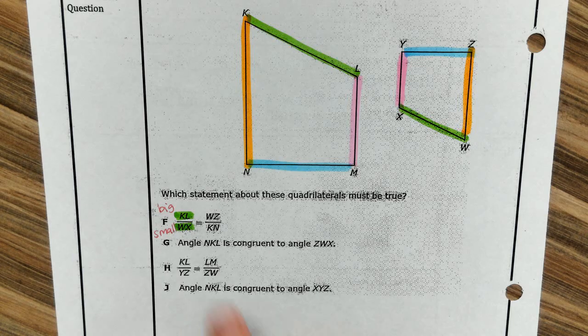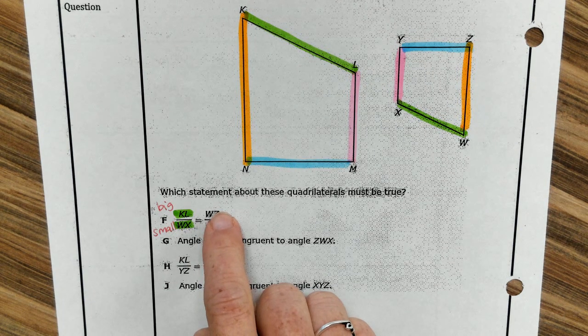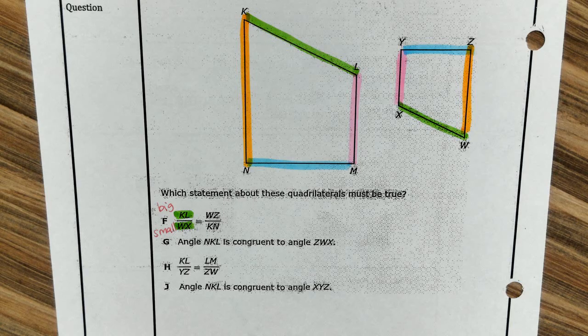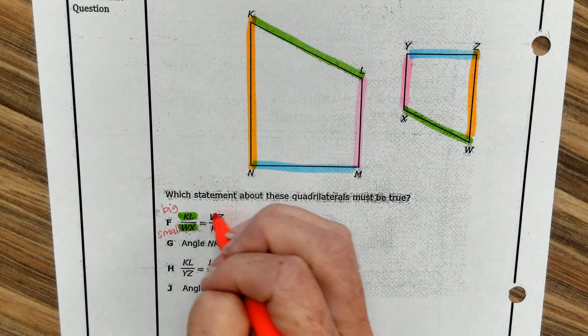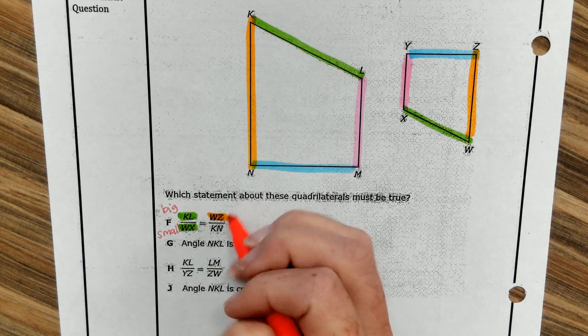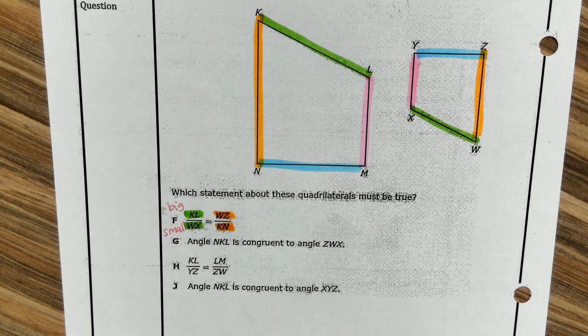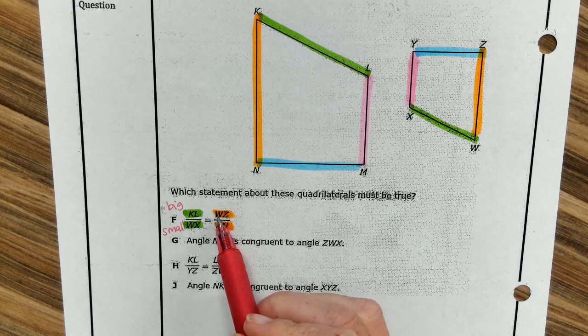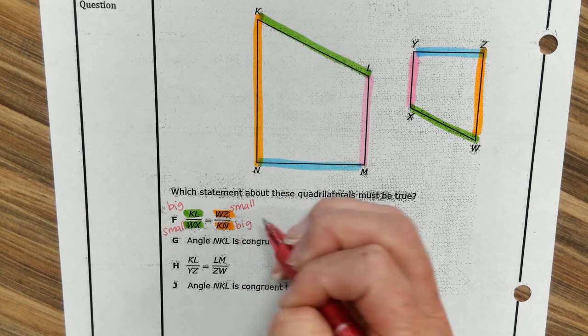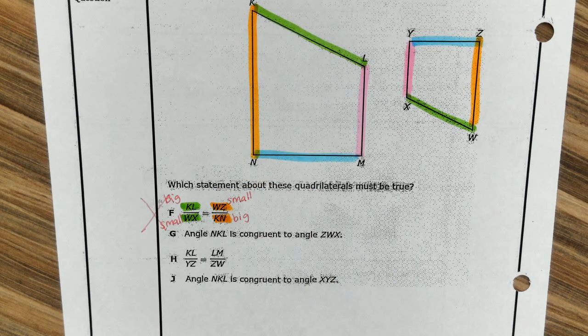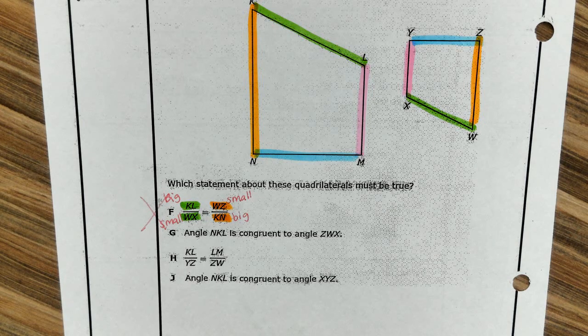So that means whatever is over here, big has to be on top. All right, let's see. What color is WZ for me? Orange. What color is KN? Are my colors good? Green over green to orange over orange. Yes, but look at this. WZ came from the small shape and KN came from the big. Can I do that? No, that is not correct. Are y'all good with understanding why that is not a good proportion?